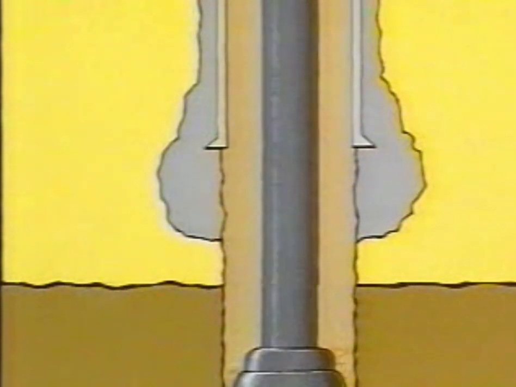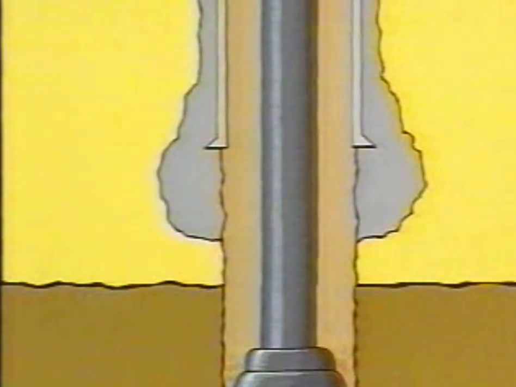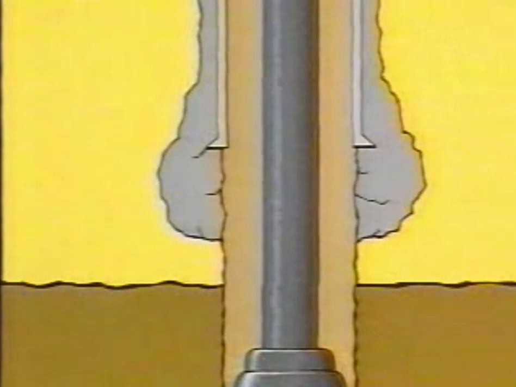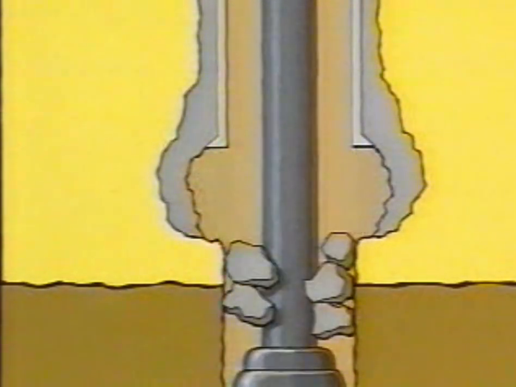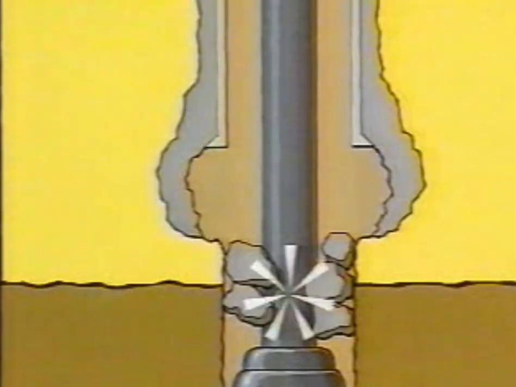When cleaning out a rat hole or a cement plug, it's possible for chunks of cement to break away and fall into the well bore. One or more of these chunks may well be sufficient to jam the drill string.